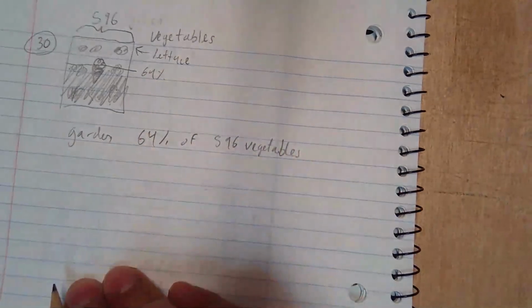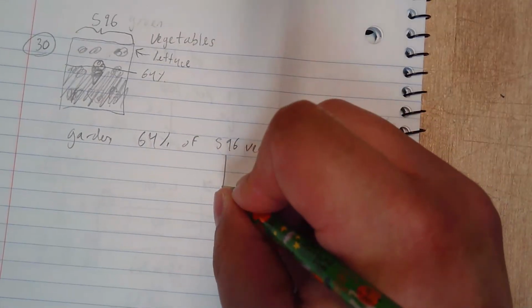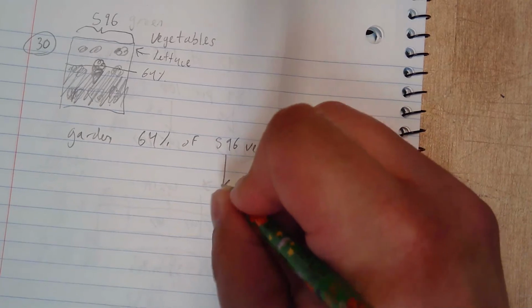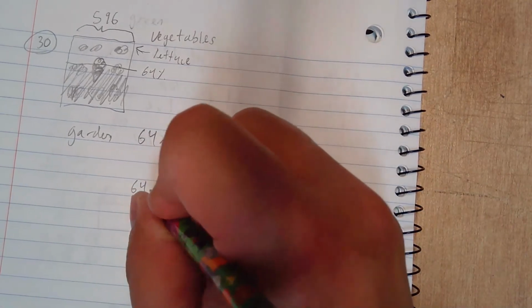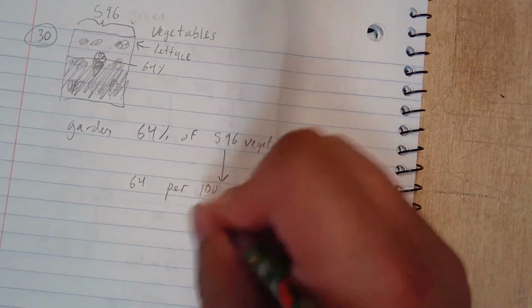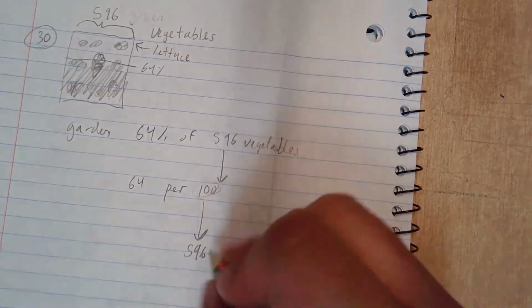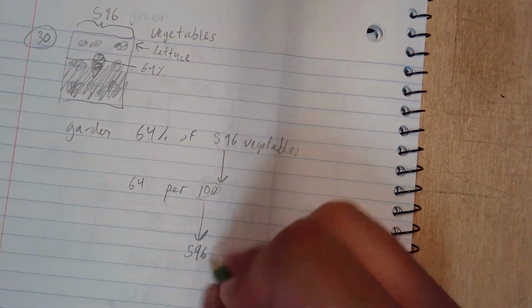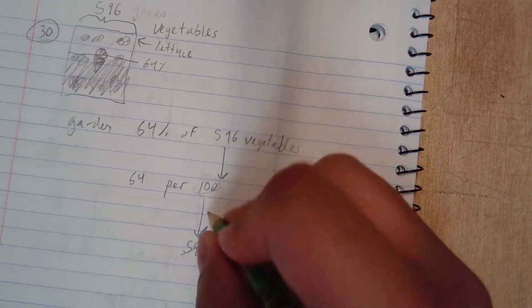I mean, that's all I'm going to say here. All right, let's see what we can work with. What can we do? 596. We're using the rate per 100. See, I almost forgot what we're doing here. 64% is 64 per 100, but we don't have 100 vegetables. We have 596. Okay. This isn't so compatible with that. I'm going to change it to 600. That I can work with.